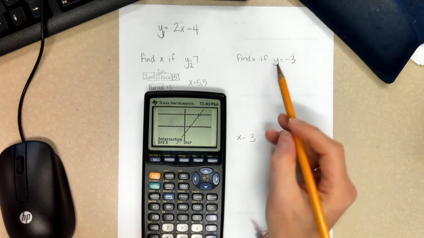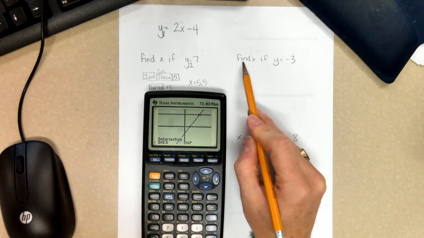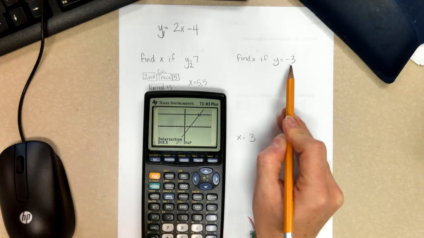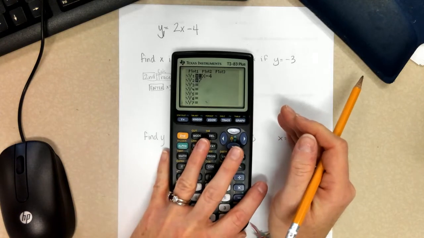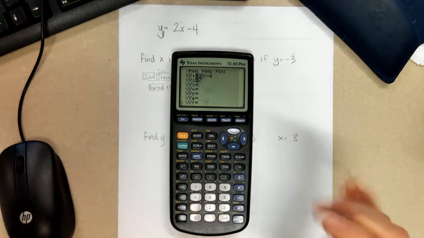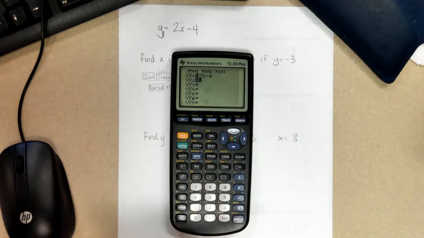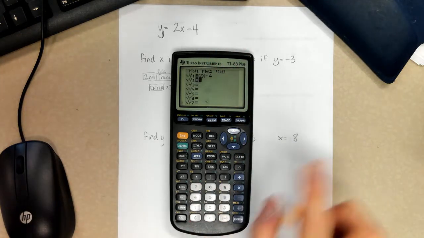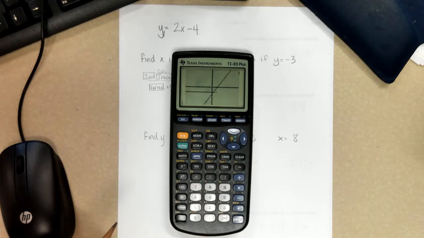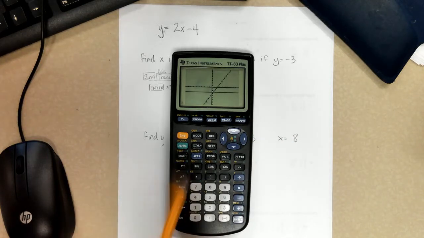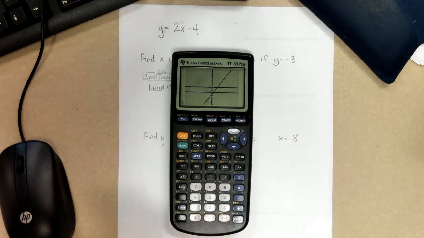All right, let's try that again with a different y value. Find x if y equals -3. So we just press y equals again. Leave the 2x minus 4. We're still in that first equation, but go down to the 7. And you can either press clear to get rid of it, or you can type -3 over the top of it. Press graph again. They cross each other. If you can see where they cross each other, the calculator will find the answer.